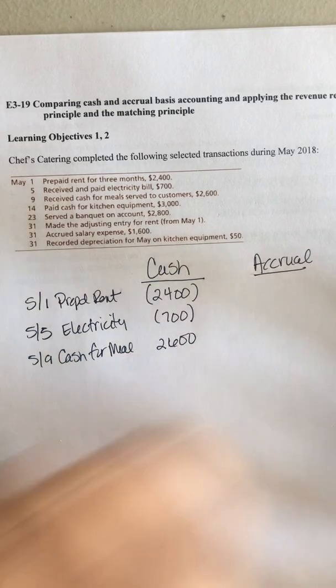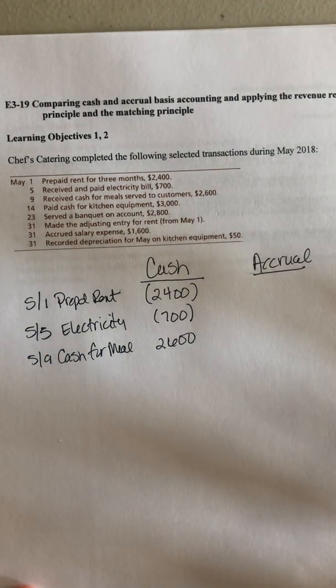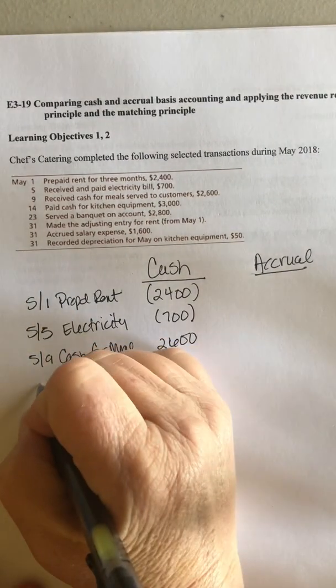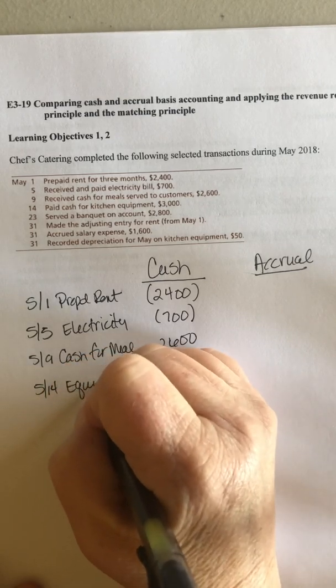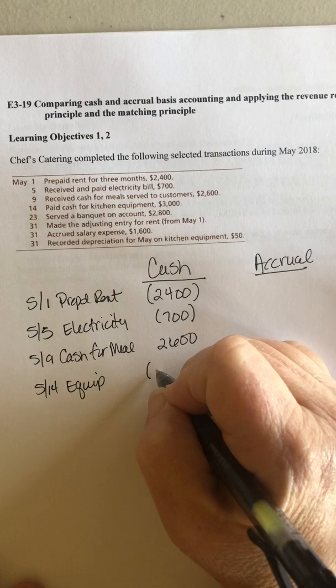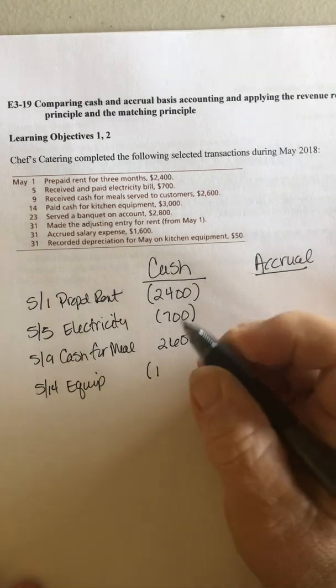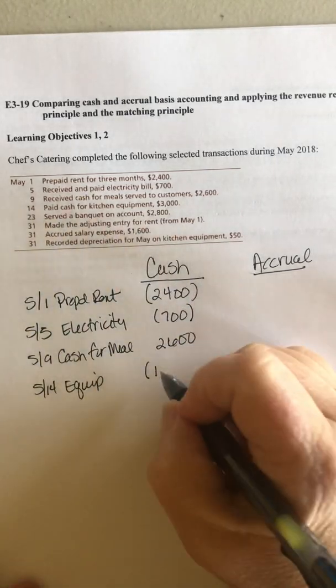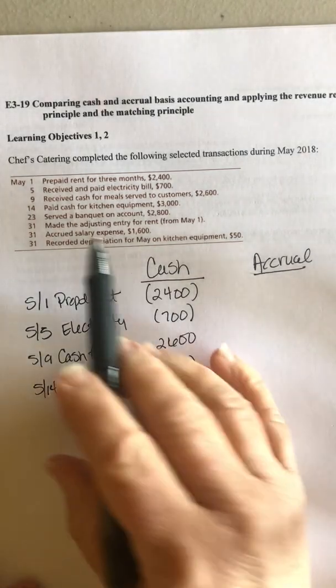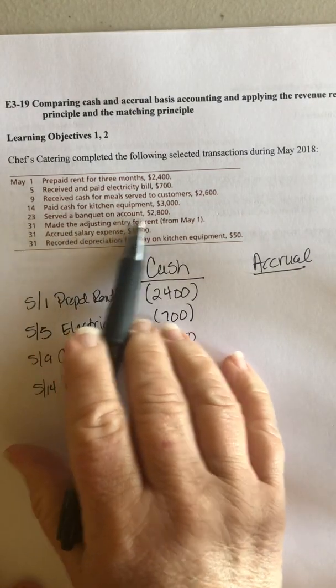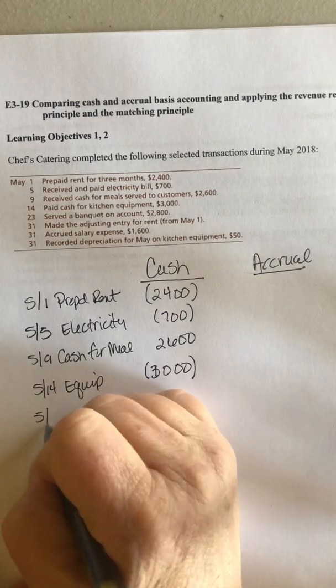I think that's a 26. On the 14th, I paid cash for kitchen equipment. Under the cash basis, the whole thing is going to come out as an expense. On the 23rd, I served a banquet on account.